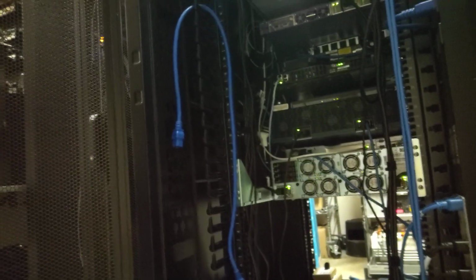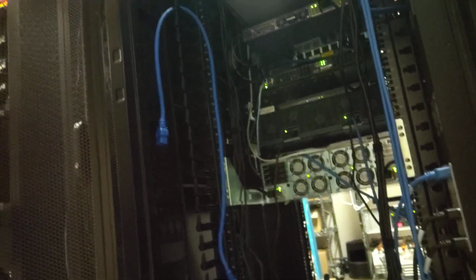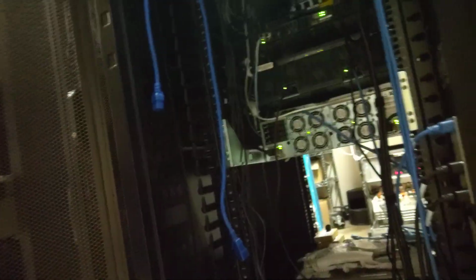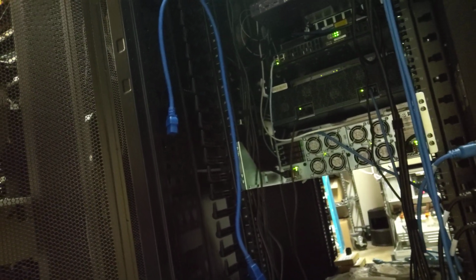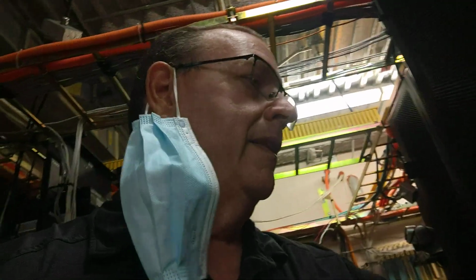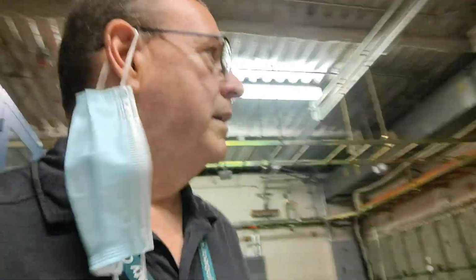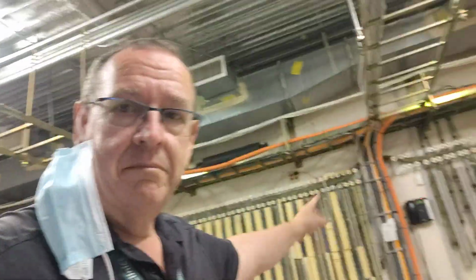But right above that unit with all the fans, and below that router, it's got two connections to it basically. One is our internal LAN, and then the other one connects out to the phone line, just a regular old phone line.